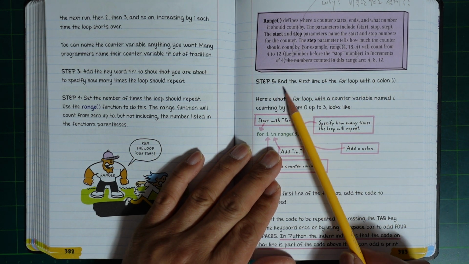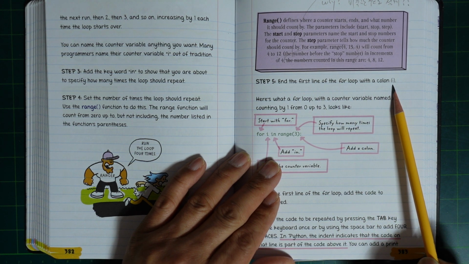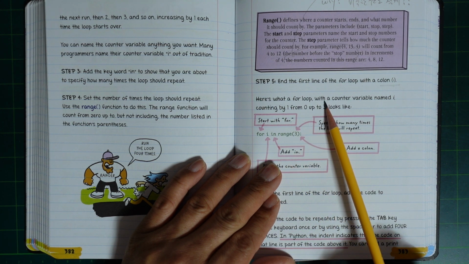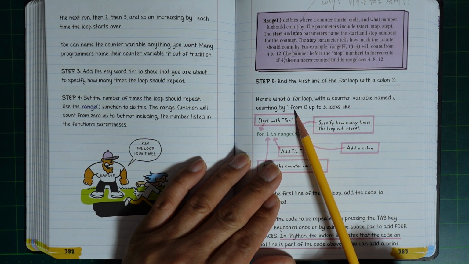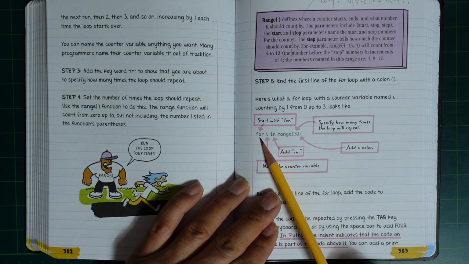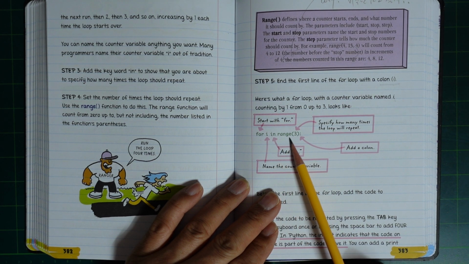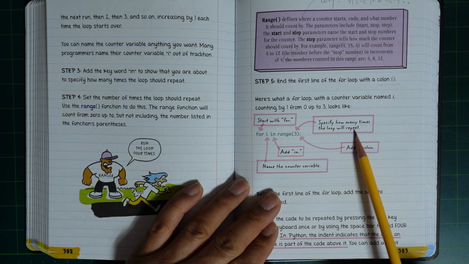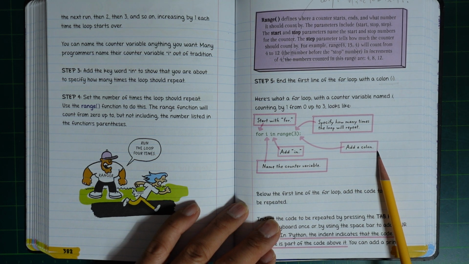Step 5. End the first line of the for loop with a colon. Here is what a for loop with a counter variable named i, counting by 1 from 0 up to 3, looks like: start with for, name the counter variable, add in, range(3) to specify how many times the loop will repeat, and add a colon.